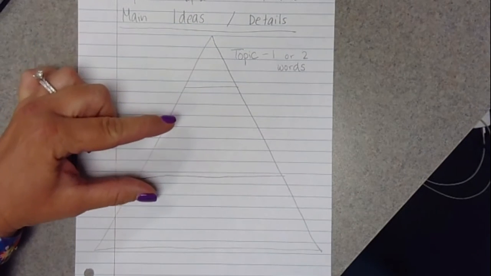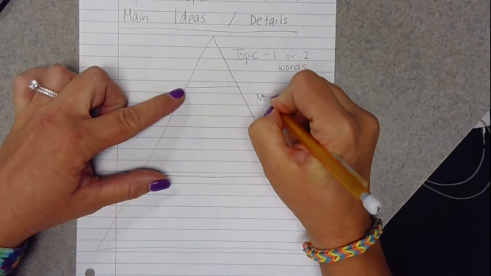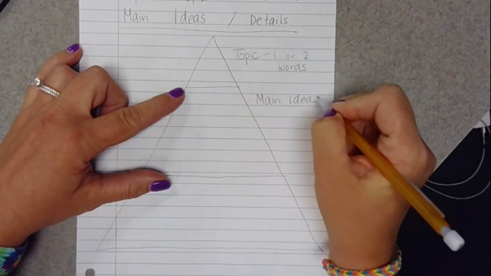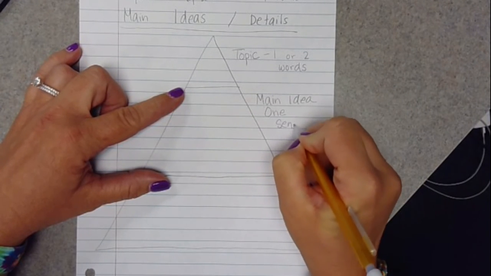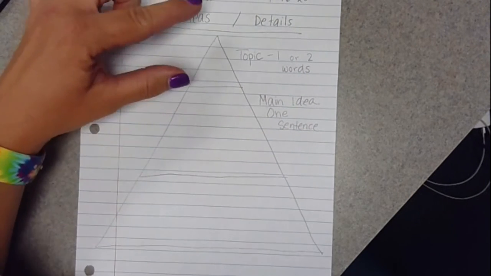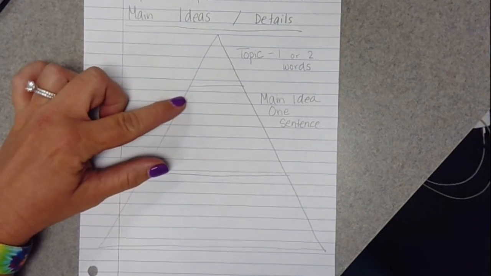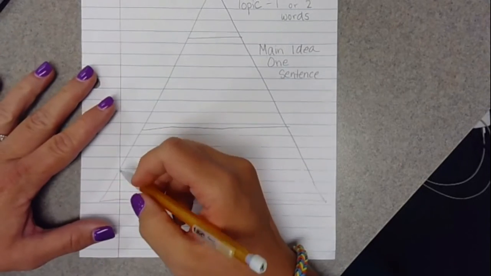Then when it gets a little bit bigger, I like to think about this part of the triangle like the main idea. And that is one sentence telling us about the whole story. So this would be 1 or 2 words telling us what the whole story is about. This would be one sentence telling us what the whole story is about.